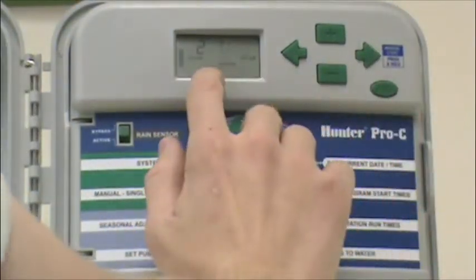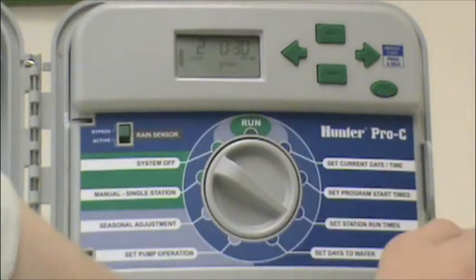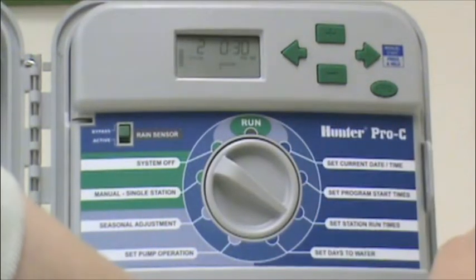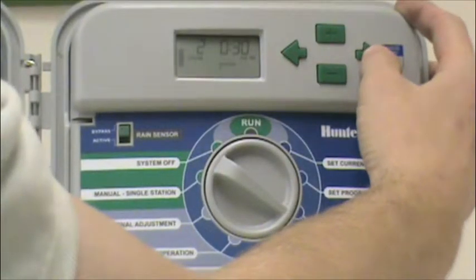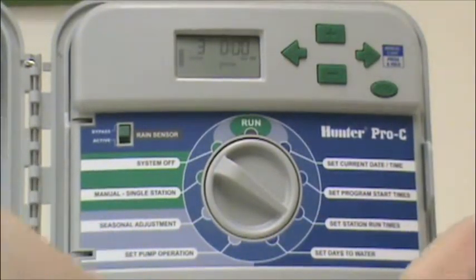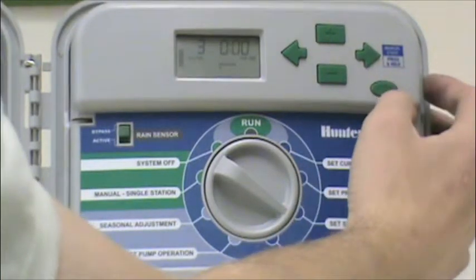Station 2 also has minutes under program A. Perfect. It'll also come on twice a day for the start times for program A. Station 3 doesn't have any. My drip zone doesn't. That's great because I want it under program B.